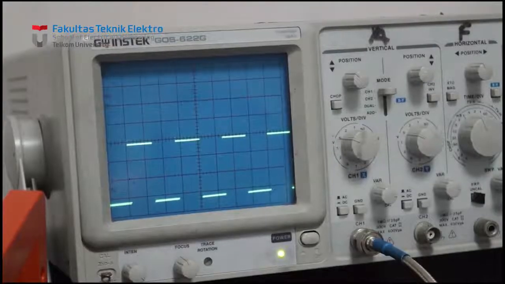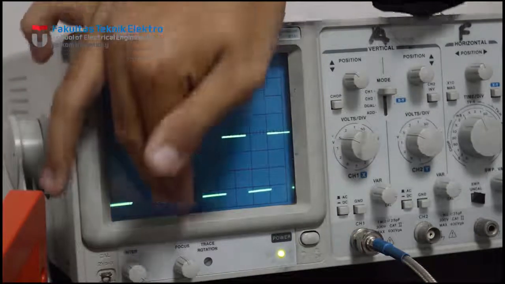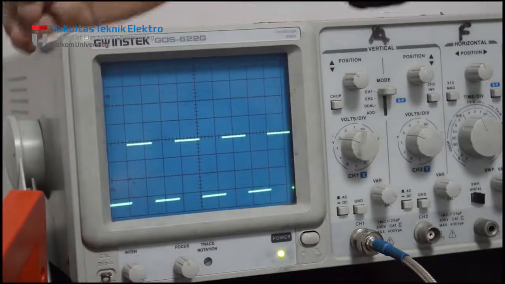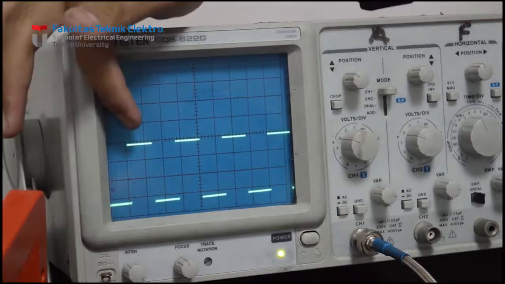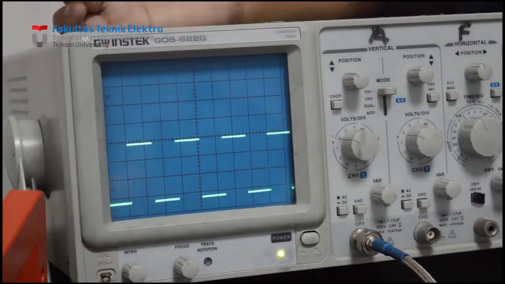Now the oscilloscope. We count the amplitude, how many squares from up to down. For frequency, you can see how many squares and dots from the end of the line to the end of the next line.